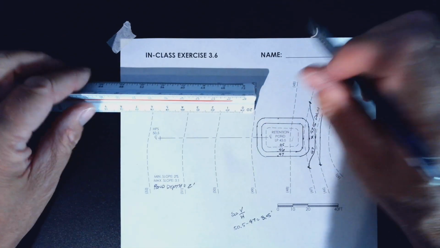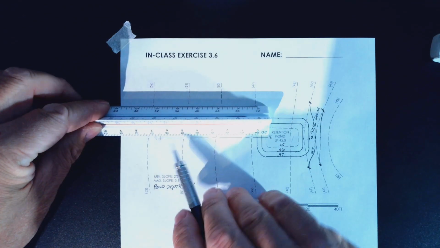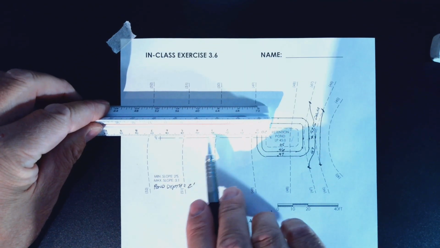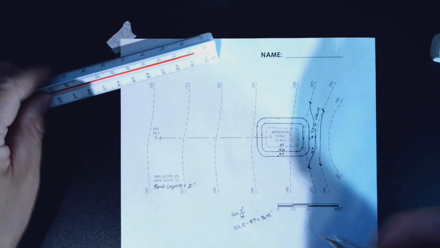And we know the horizontal distance; we can measure that with our scale, and it is 10, 20, 30, 40, 50, 65 feet. 65 feet at 20 scale.